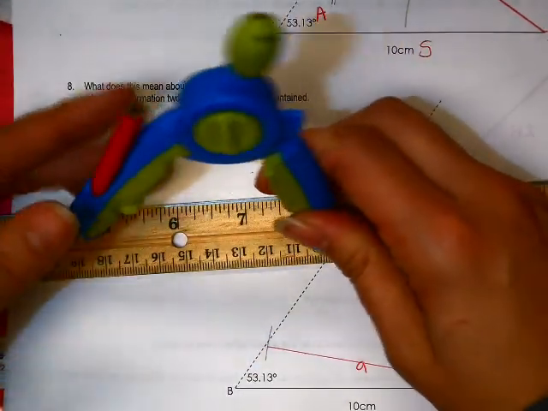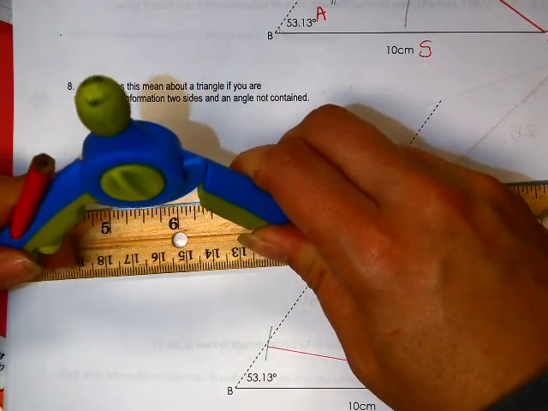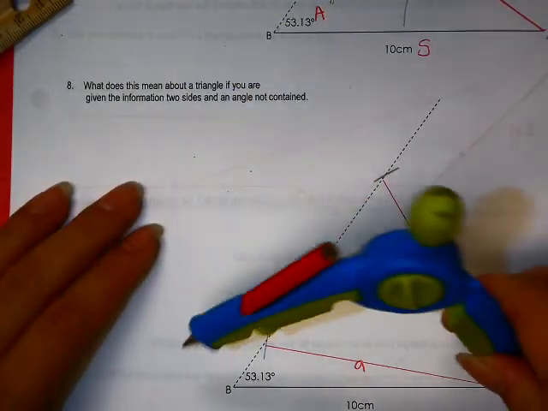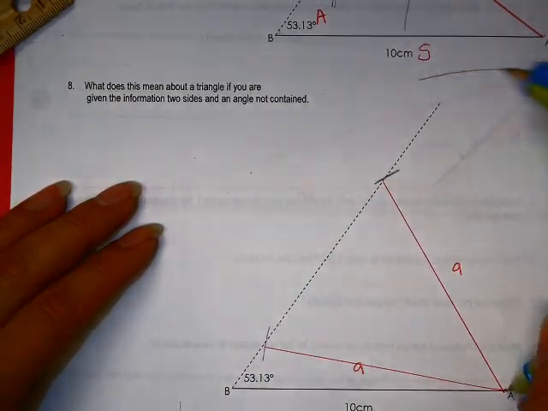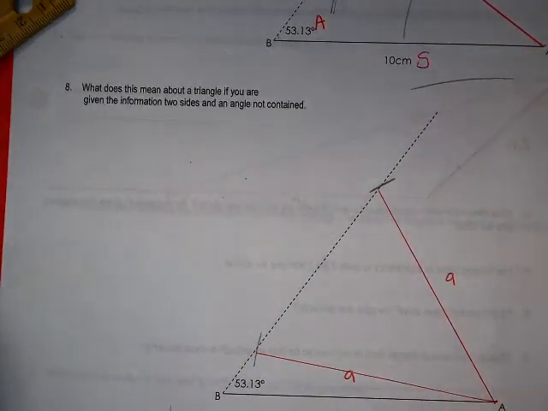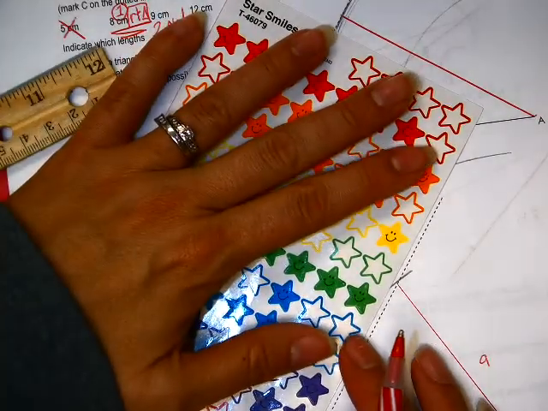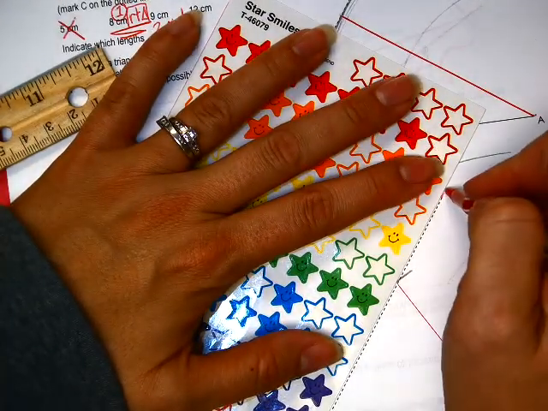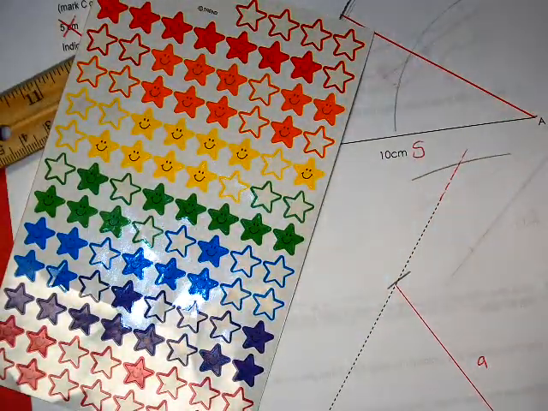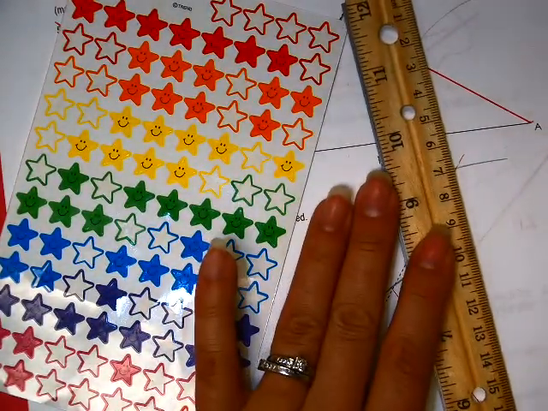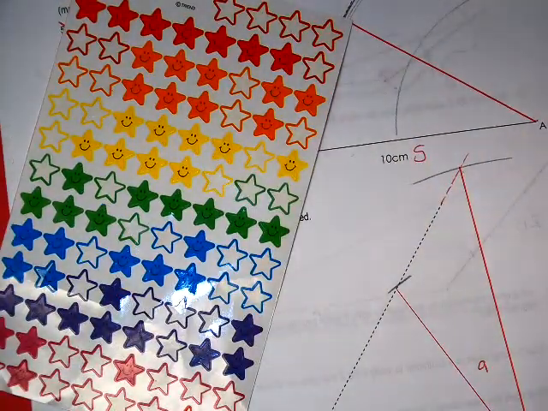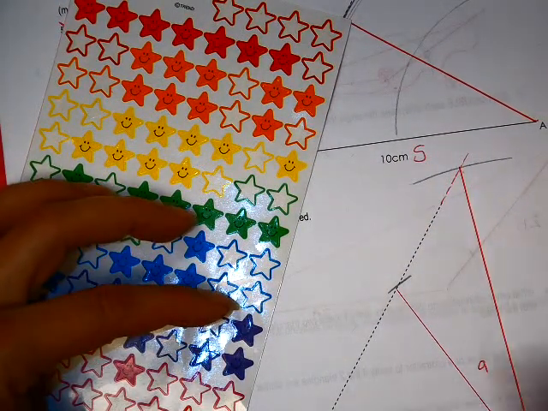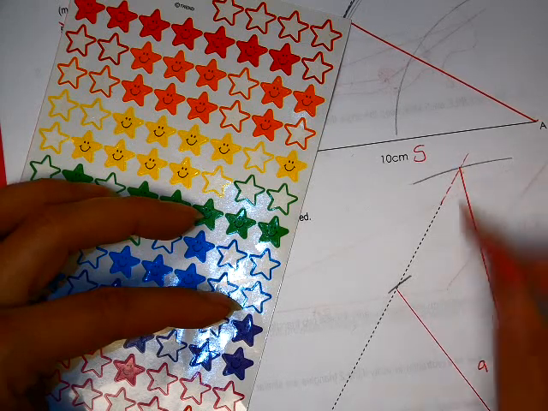We're going to try it also with 12 centimeters. Open up to 12, holy moly. 12 centimeters, that doesn't work, that's just too small. And way out here, it actually does. So I'm going to extend this length here, because I just need it to be a little longer. And go ahead and draw that. So in this case, if this was an angle here, this side here would just create one triangle.